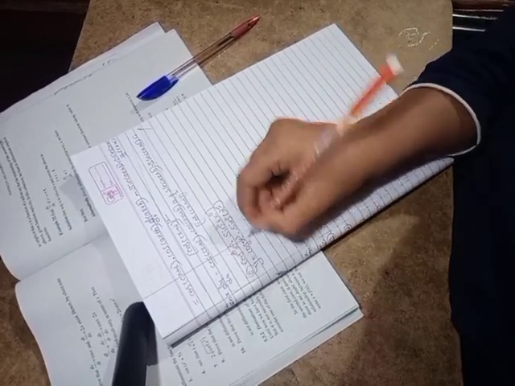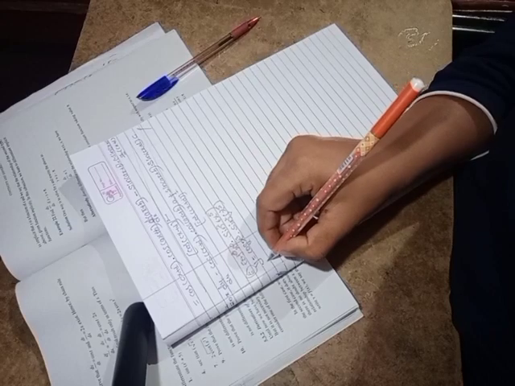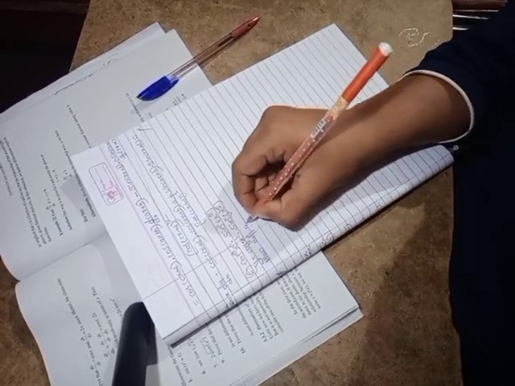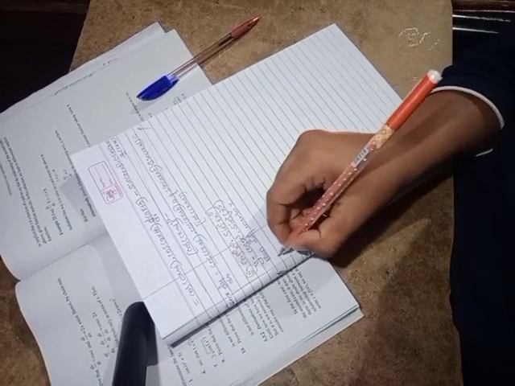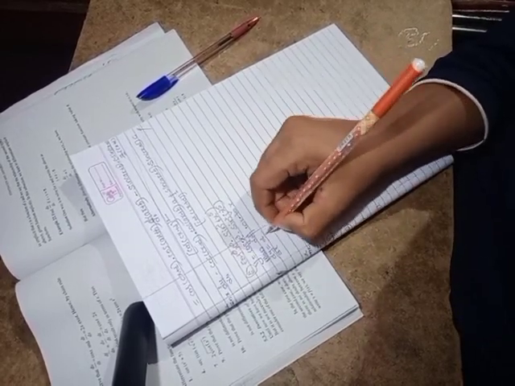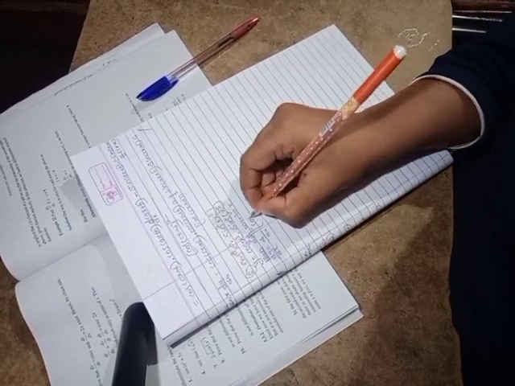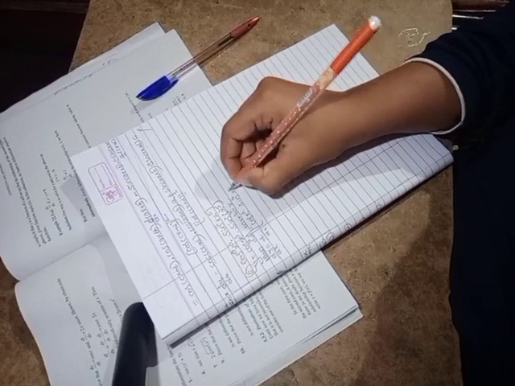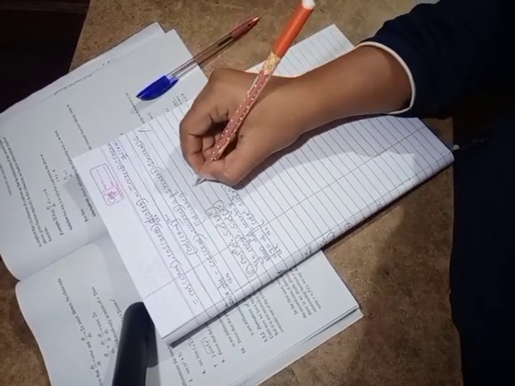So u into v functions. Now differentiate with respect to x. So dy by dx is equal to d by dx of cos of x cube, again sin square of x to the power of 5. So product rule.